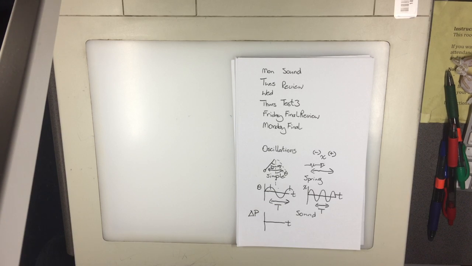So if the pressure differential goes up, down, up, down, that's a high pitch, a high frequency. If it goes high, low, that's a lower frequency. So that change in pressure and its repetition makes a difference on what pitch sound you hear.